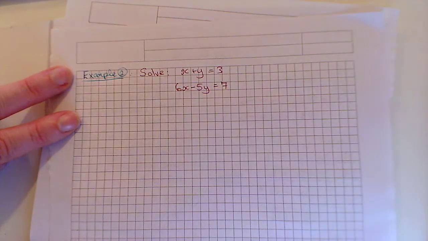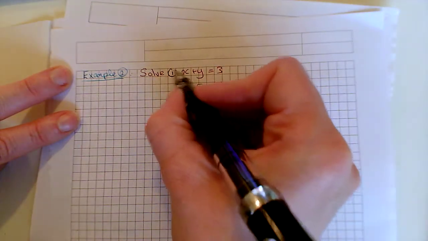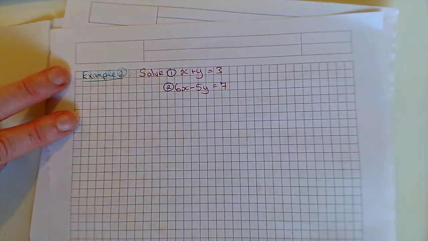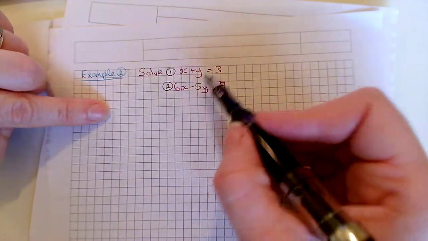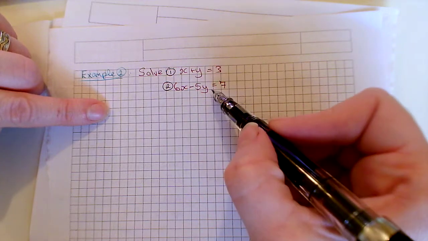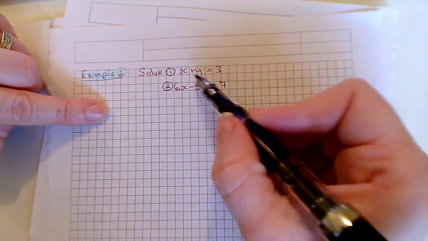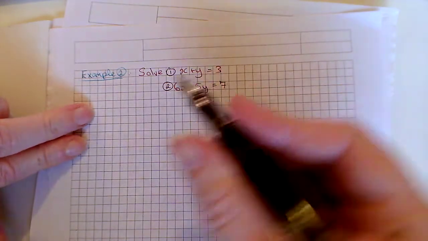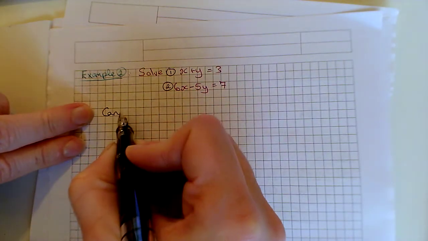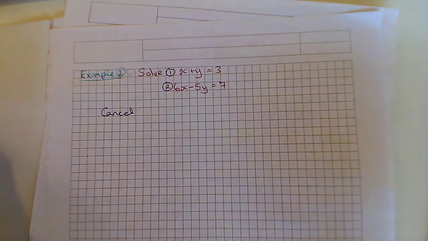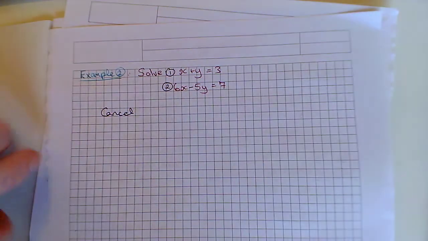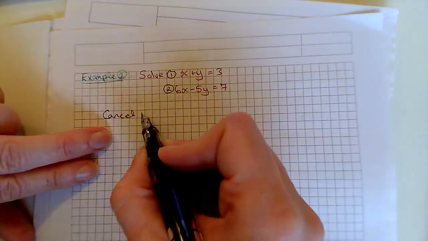So again, they don't usually put numbers in front of them, but I'm going to do it: equation 1 and equation 2. Now, which should I cancel, x or y? It doesn't matter. But there's a 6 in front of the x here, and there's a minus 5 in front of the y here. So this one already has a changed sign. So again, I'm going to cancel y. I'd like it if you have time to come back later and show that if you'd cancelled x, you'd get the same answer. So I'm going to cancel y.